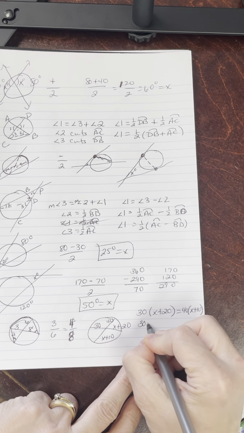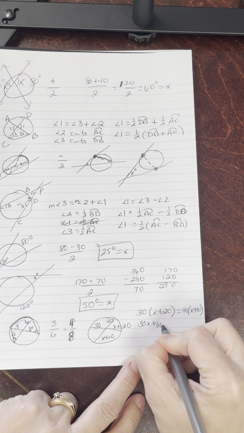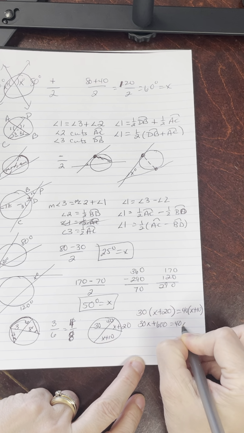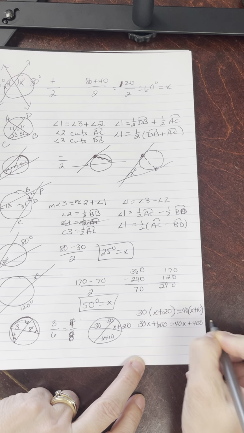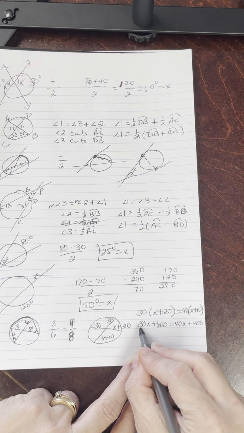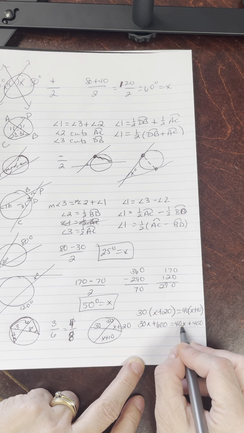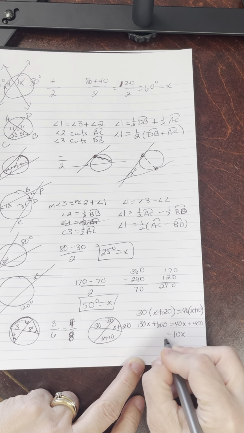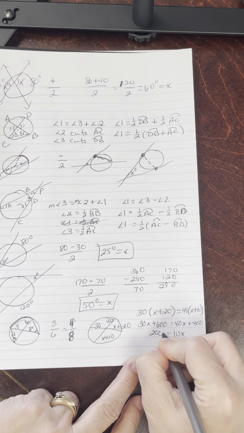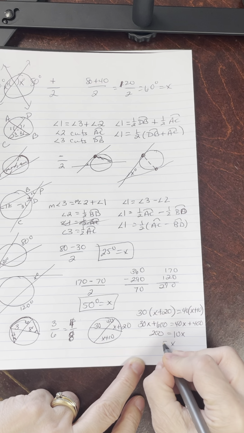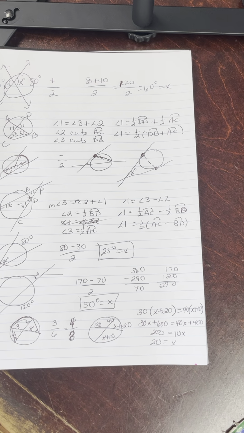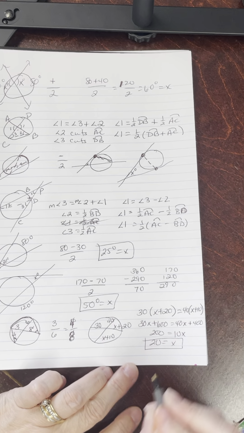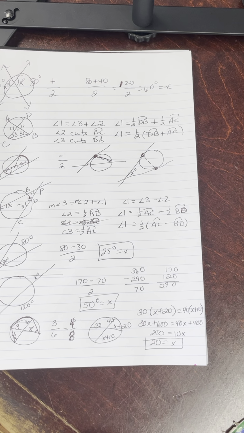Distribute. 30x plus 600 equals 40x plus 400. Moving the 30 over means I don't get a negative, so that leaves me 10x. Minusing 400 from 600, 200, divide by the 10, so x is 20, and that's what they wanted me to solve for.